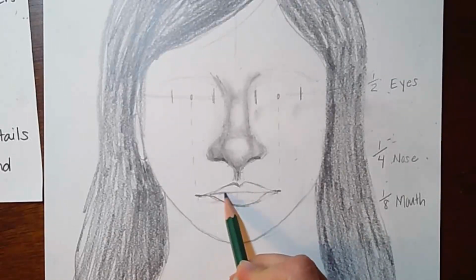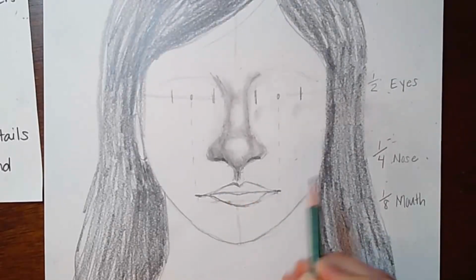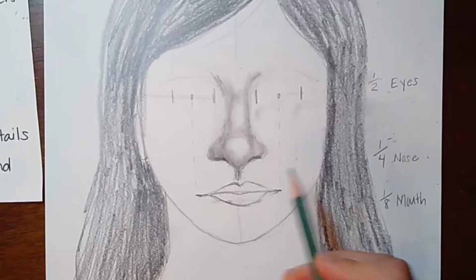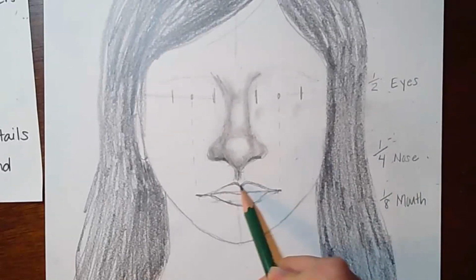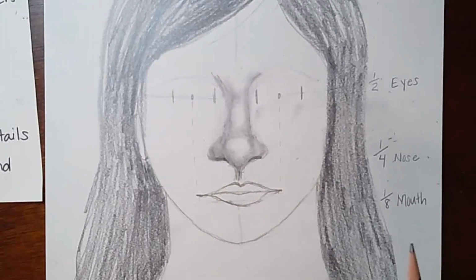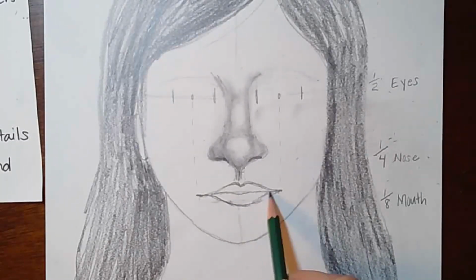And oftentimes in here there's a little ridge as well. And there's really often no difference between male or female lips, unless the person is wearing lipstick to make their lips extremely exaggerated.